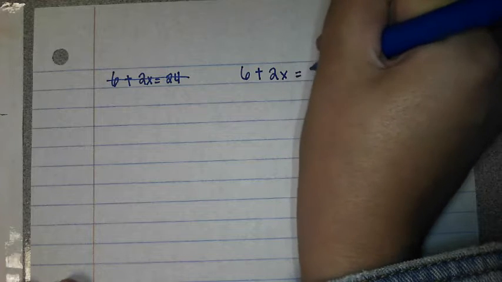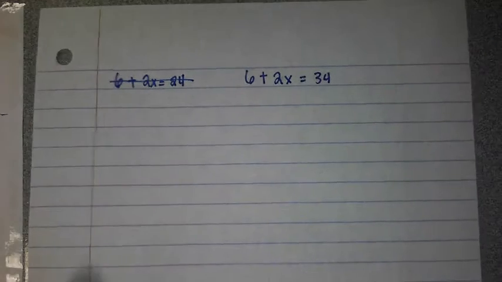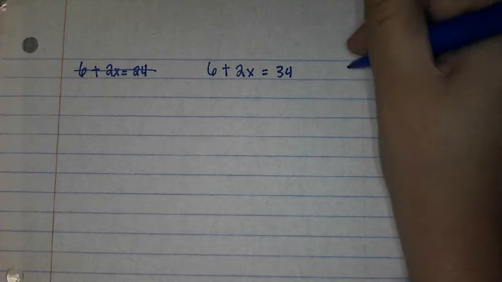Hello guys, if you're here that means you got that problem wrong, which is 6 plus 2x equals 24. Excuse me, not 24, it was 6 plus 2x equals 34. Now when you're solving two-step equations, you need to know your steps.